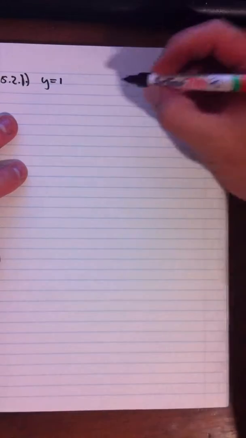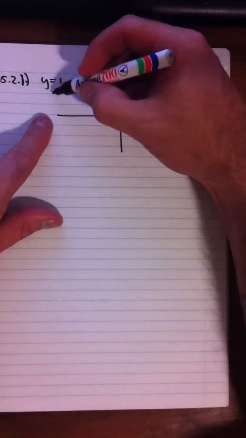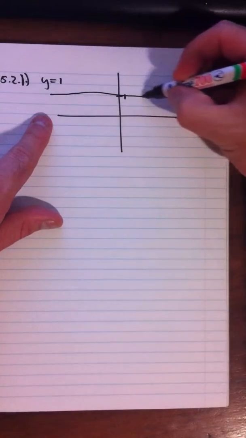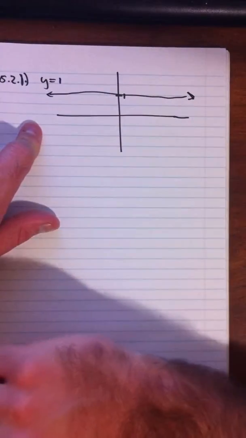5.2. 5.2.1, sketch the graph of the inverse of y equals 1. Okay, first of all, let's draw the graph of y equals 1 to see what that looks like. If y is equal to 1 everywhere, then obviously the graph looks like this. It's just a horizontal line where everywhere y is equal to 1 on that line.